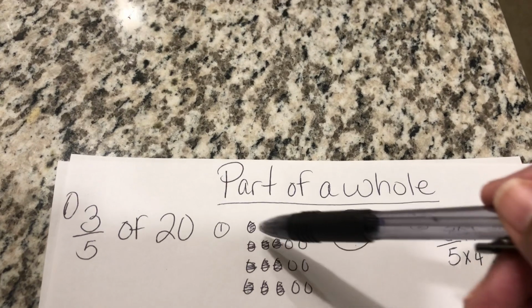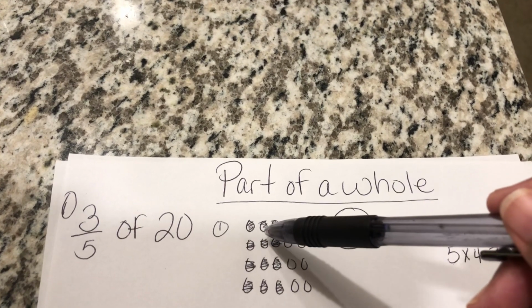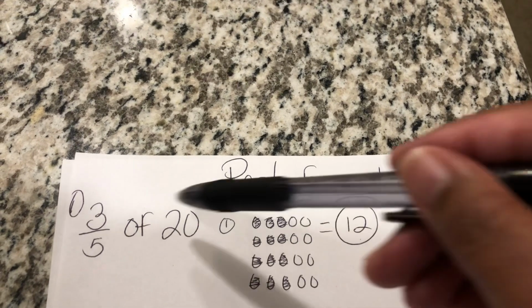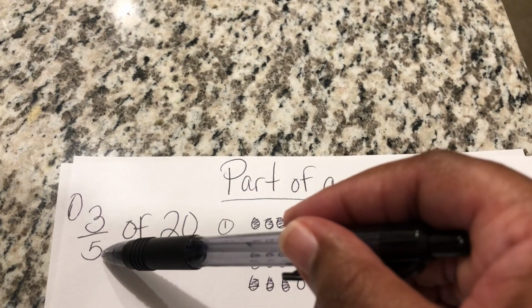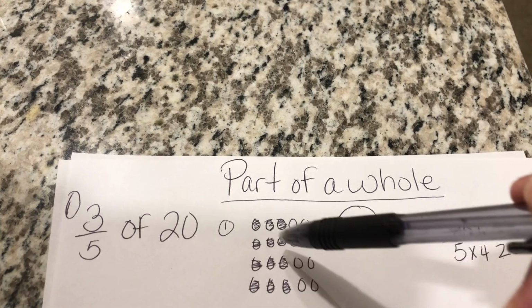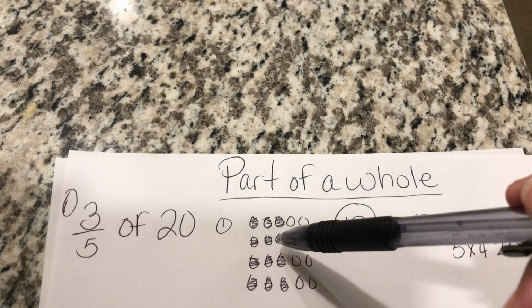Also see that I've decided to put 5 circles in each row. Why did you do that, Ms. Downing? Because my denominator is 5. So in each row, I'm just going to put 5 circles, and I'm going to keep doing it until I have a total of 20 circles.